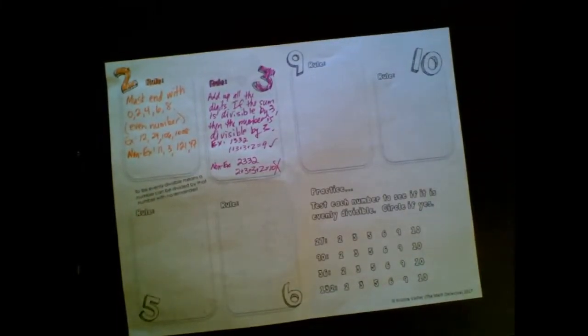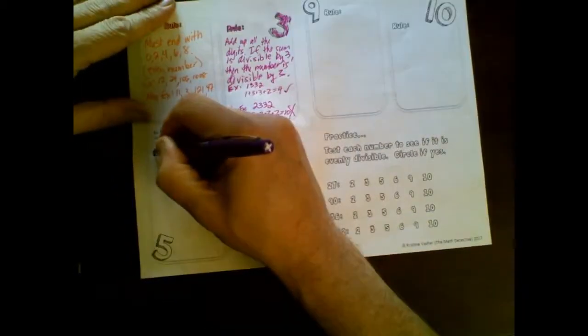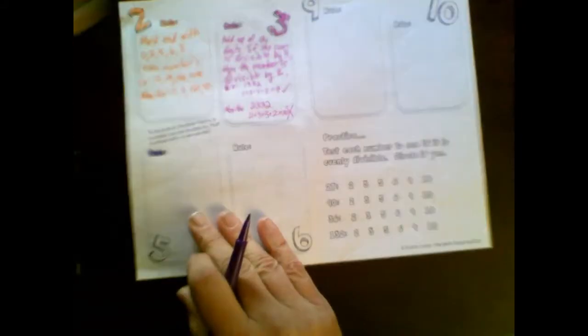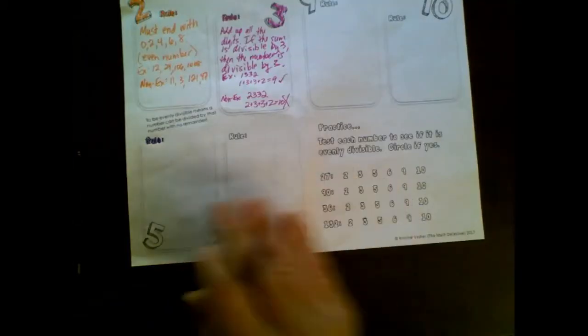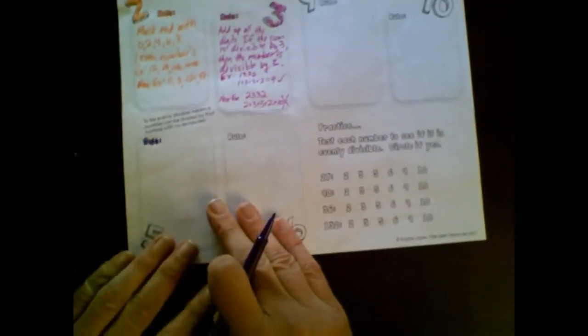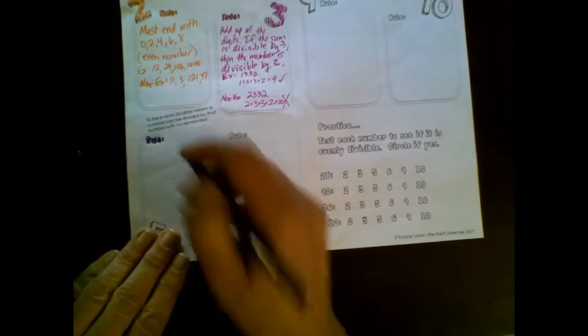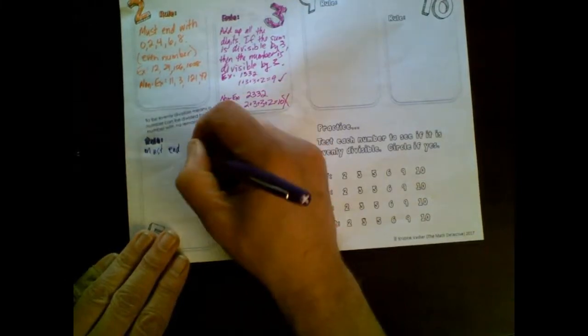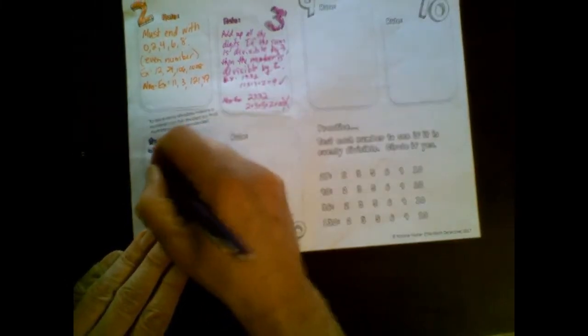Now let's take a look at 4, or what is this one? Next one is 5. Okay. So for a number to be divisible by 5, it must end in 0 or 5.